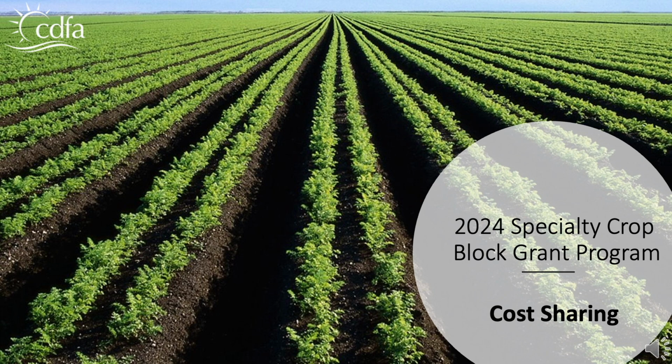This portion of the presentation will cover the cost sharing template. Only secured cost share should be included in the cost sharing template. In addition, funds from other federal or state grant programs cannot be used as matching funds or cost sharing. For clarification regarding cost sharing or matching, please reference the federal cost principles at 2 CFR Part 200, Section 306.